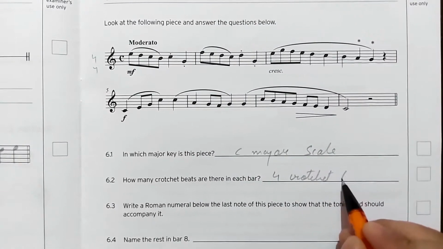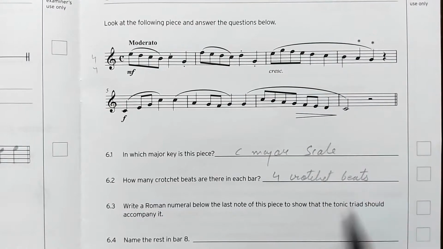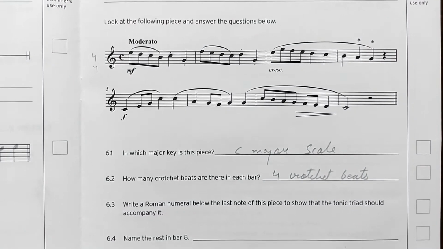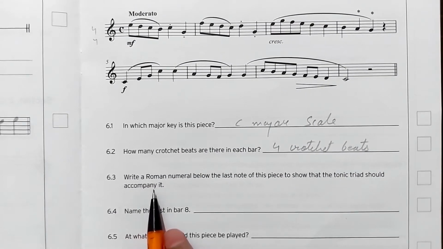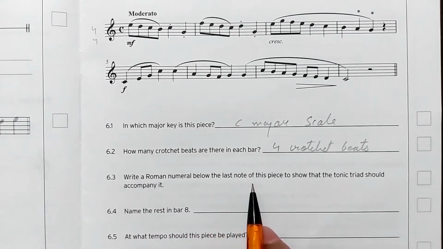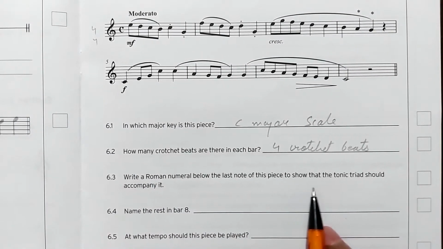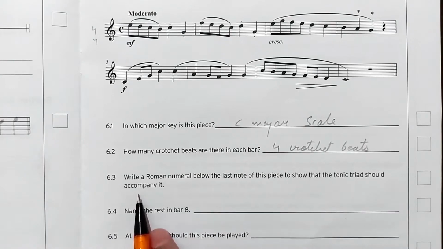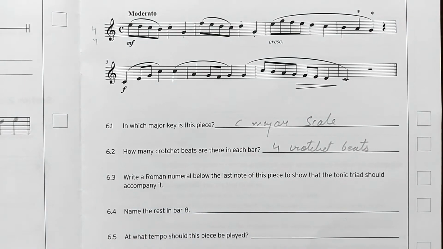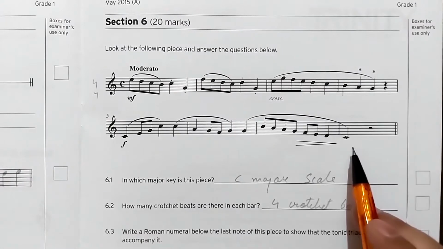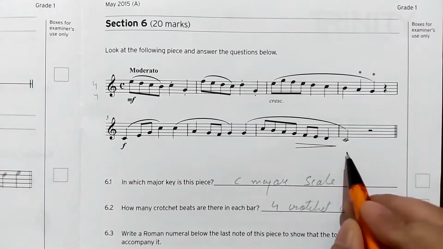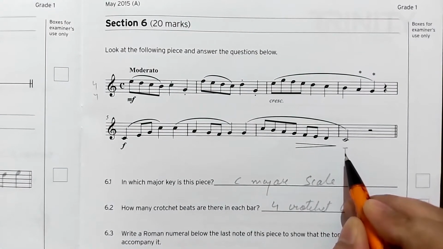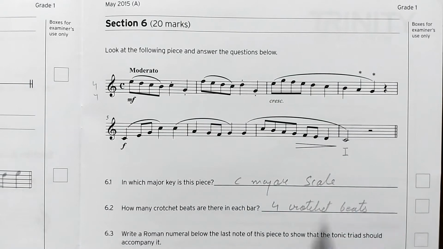Now the next question is to write a Roman numeral below the last note of this piece to show that the tonic triad should accompany it. The last note is a C note, and we have to put a Roman numeral that would be this. That's what we do for the major scale.